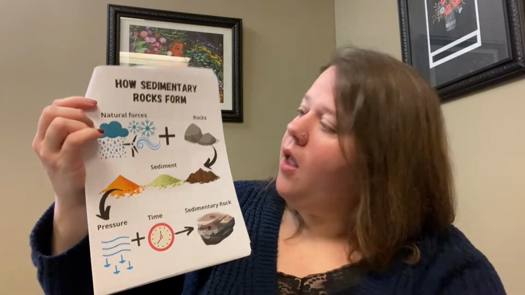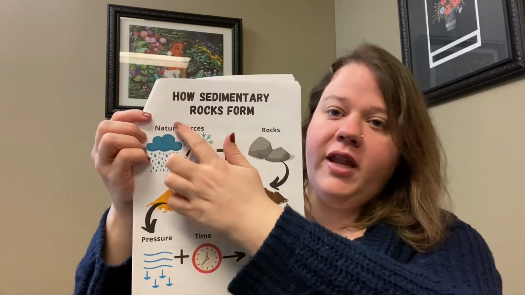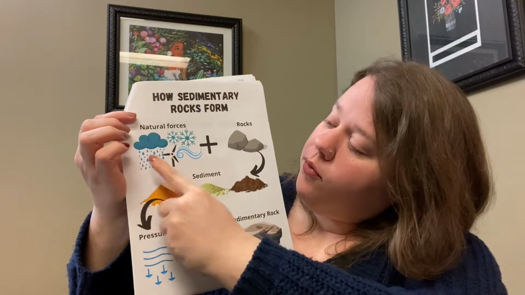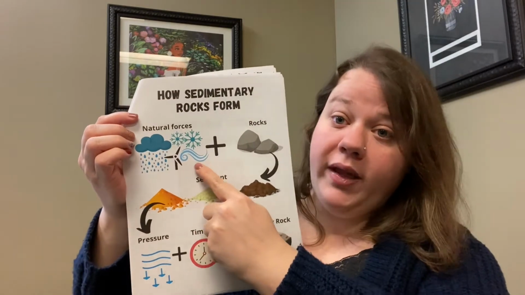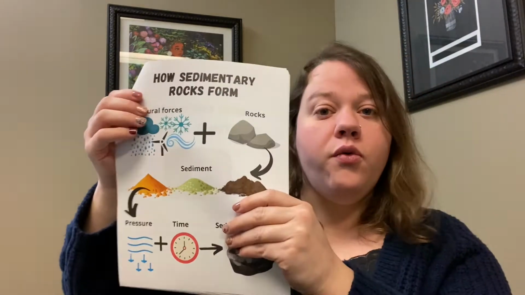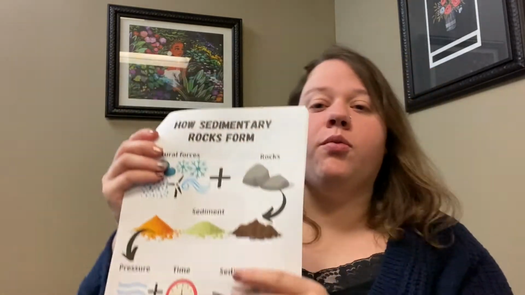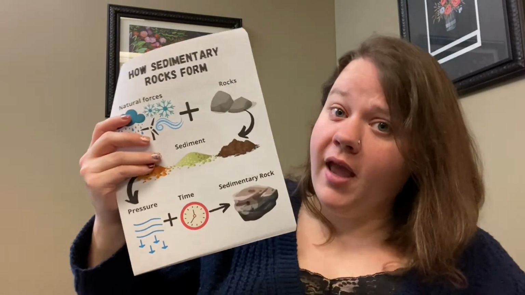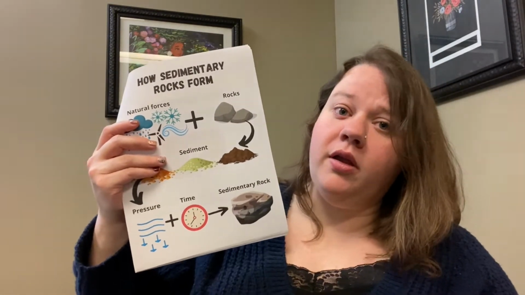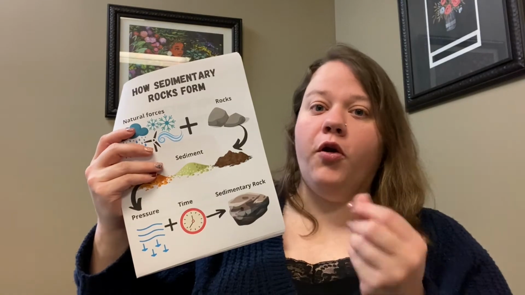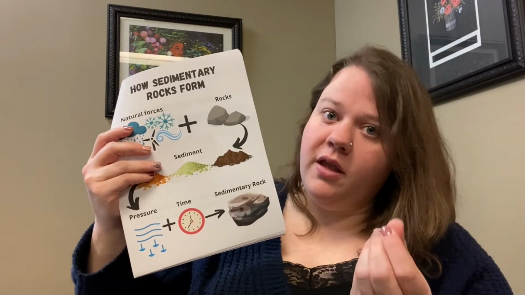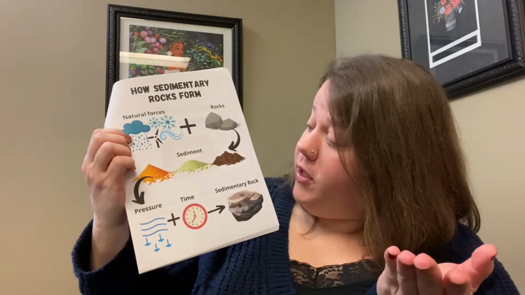So at the beginning, we have natural forces like rain, ice, and wind, and those come into contact with rocks and break them down in a process called erosion. So the rocks are broken up into little pieces, which are called sediment.